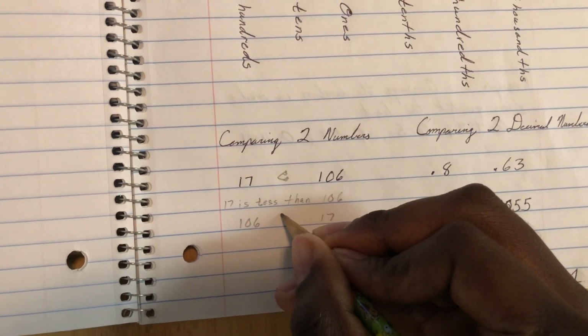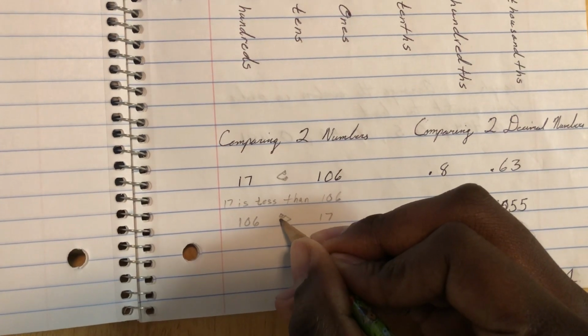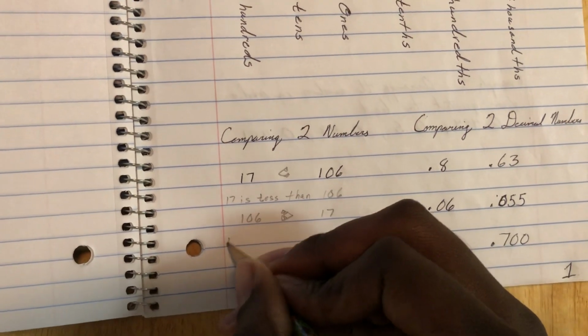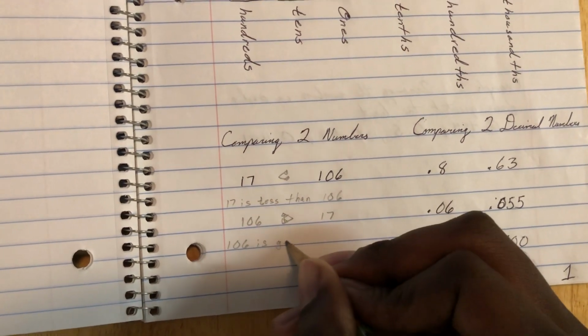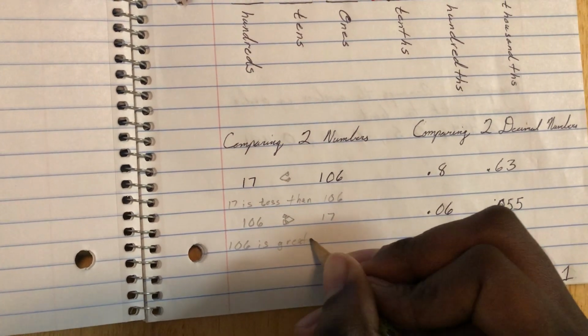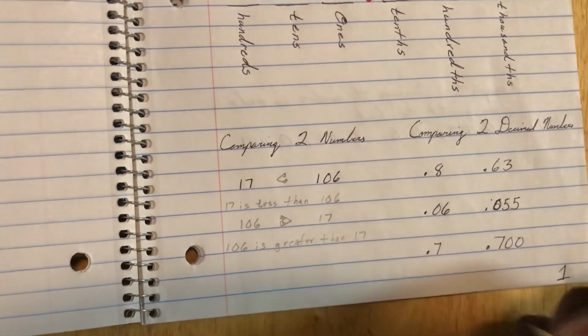Well, the alligator still wants 106, but he's just going to turn his head. Now we know that 106 is greater than 17. Voila.